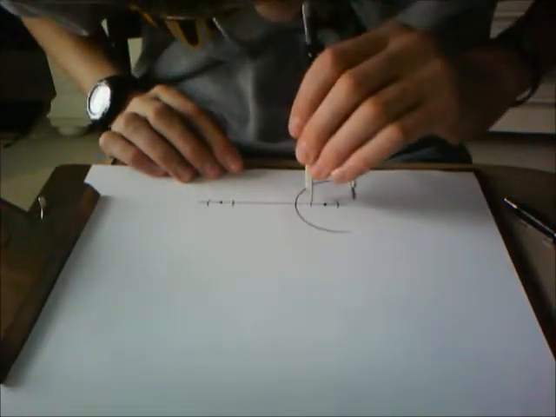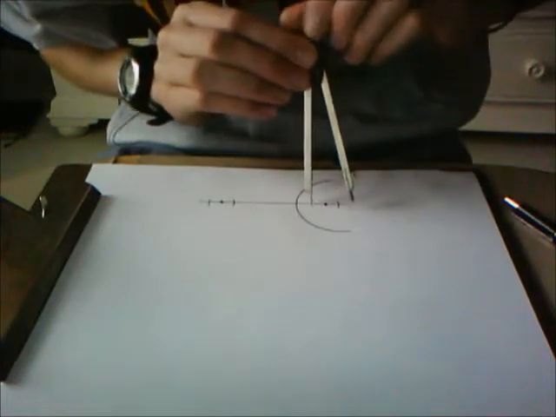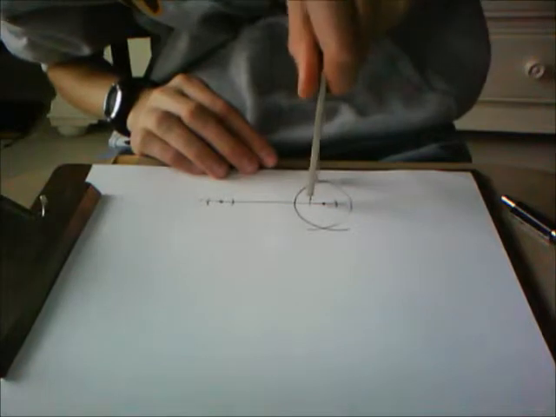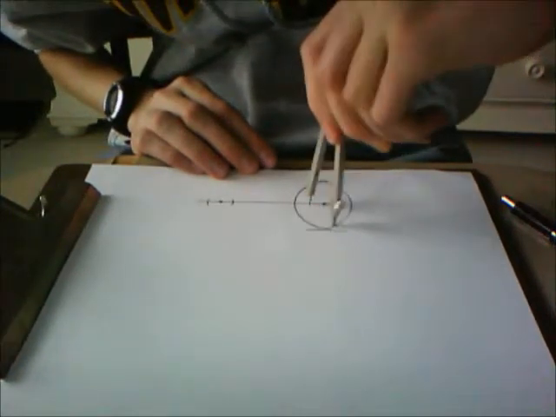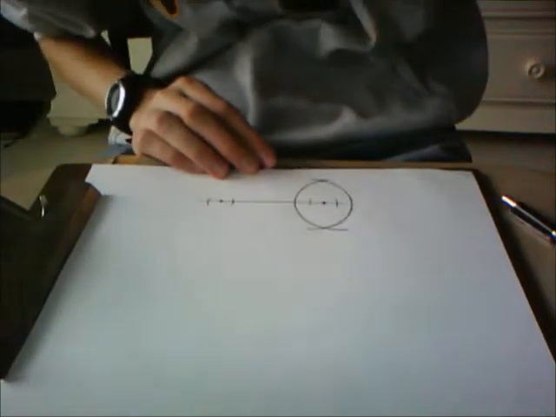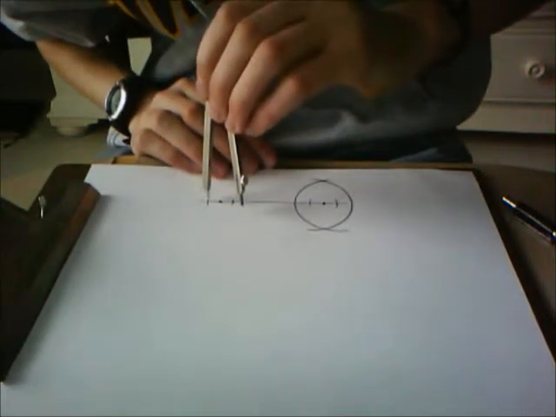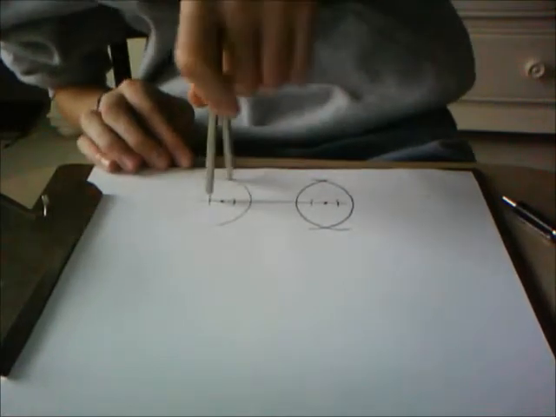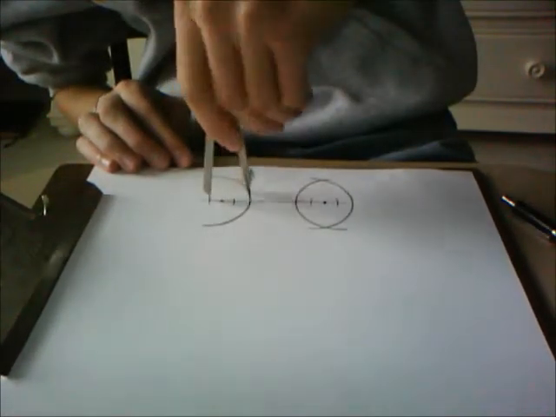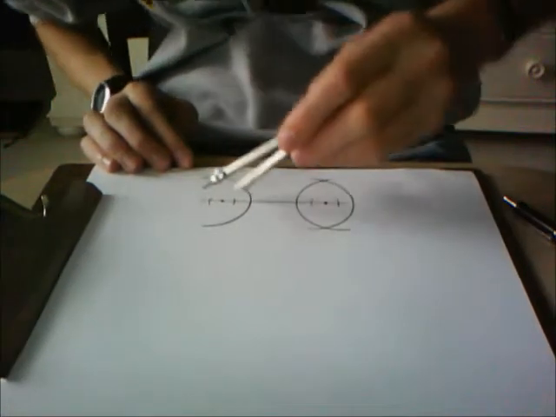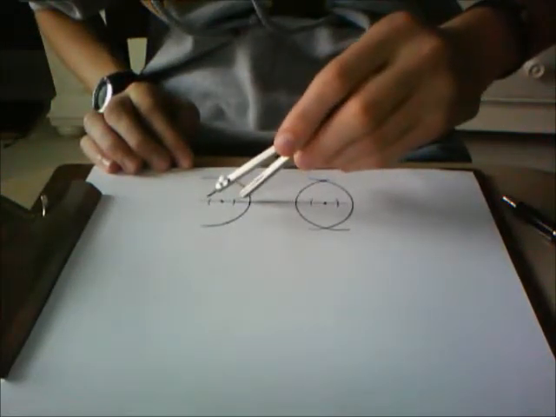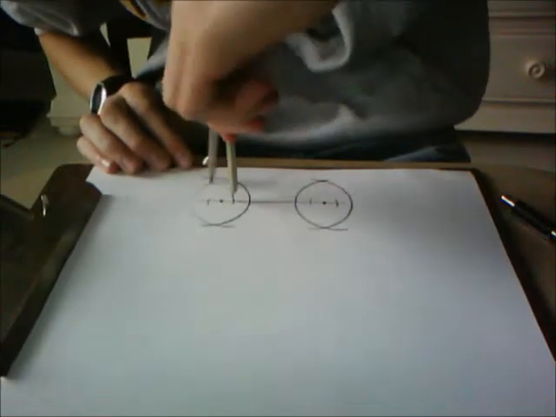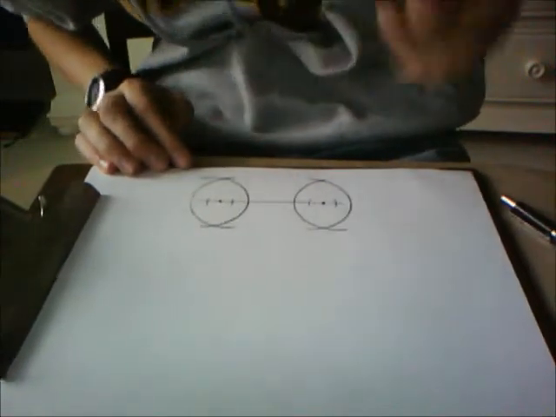Come on. I have a very bad compass, but it's the only one I have available. Compasses in class are very nice compasses. They're much nicer to use than this one, so you can be much more precise. It's very difficult to be precise with this compass.